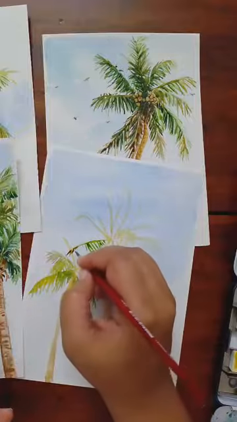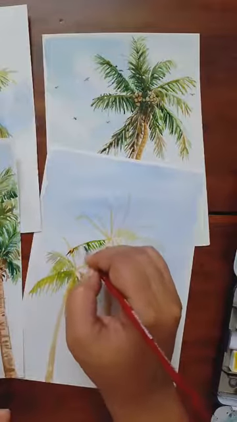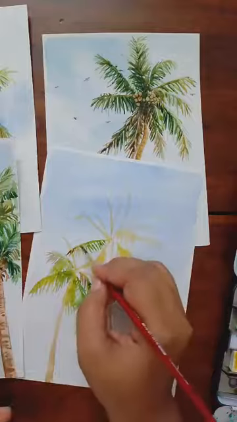If you can't see it, don't put leaves that you can't see. So I can't see the leaves on the other side, and that's fine. Only put in the leaves that you can see.